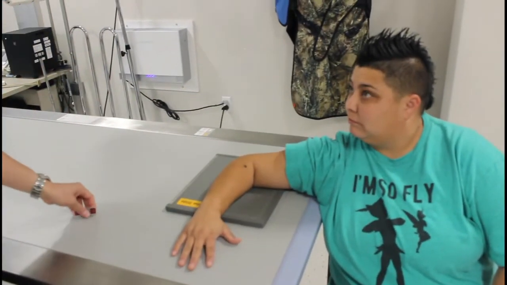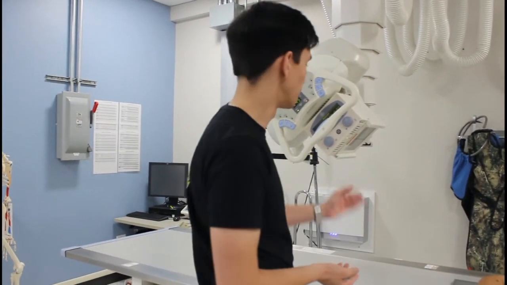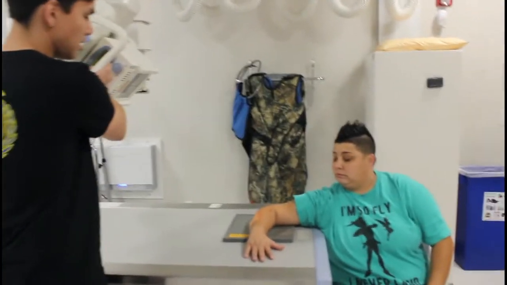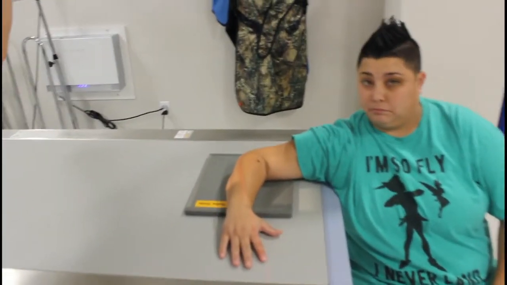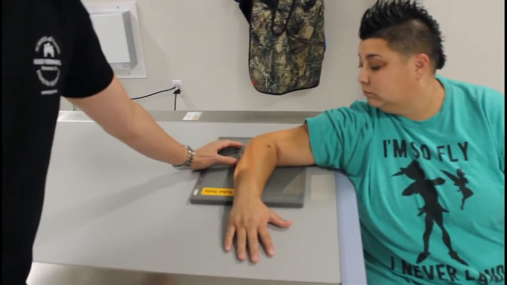Good. Our SID should always be 40, even though Merrill states that to increase spatial resolution, your SID should be 44 to 48 inches. So as you can see, we're centered on the radial head. We have a nice open collimation. I'm going to place our marker on the lateral border and ensure we shield our patient.